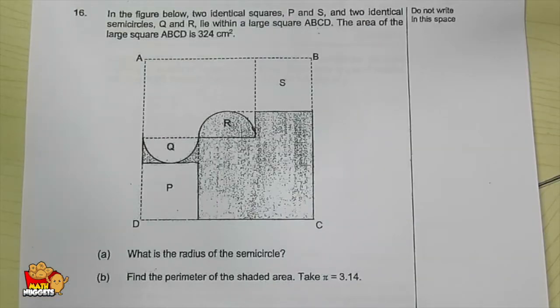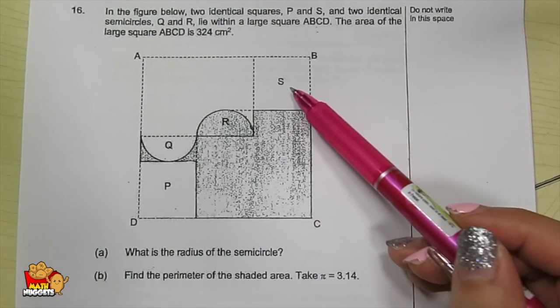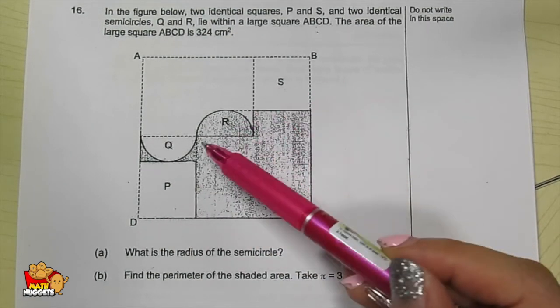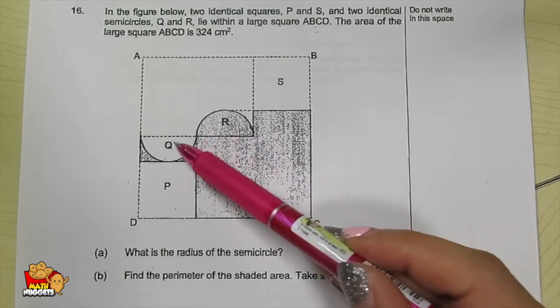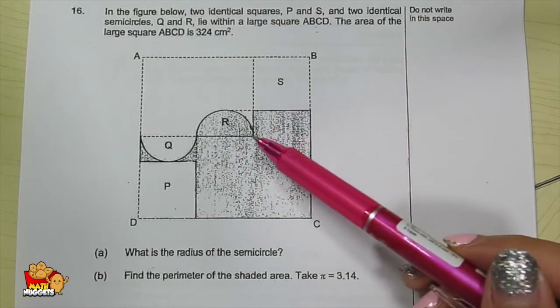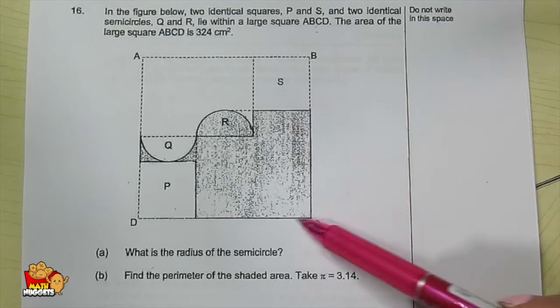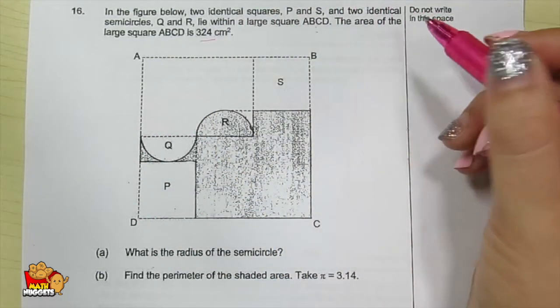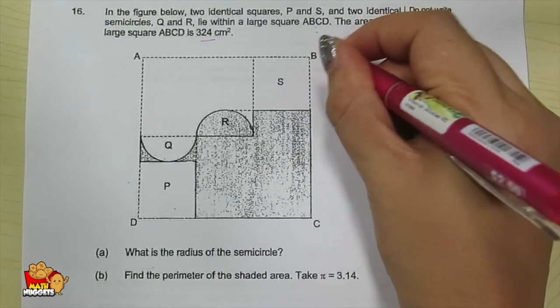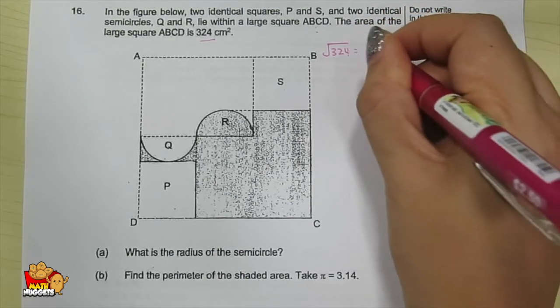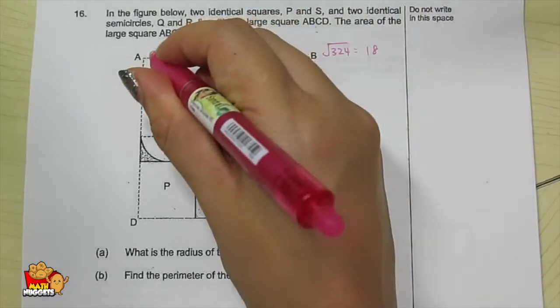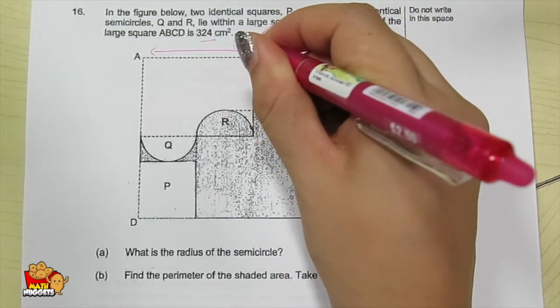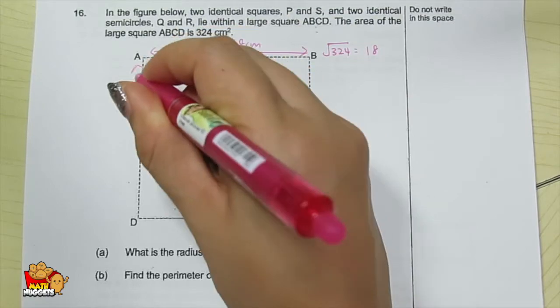Question 16. We have two small squares that are identical, P and S. We also have two identical semicircles. And we have a large square here, ABCD, and they tell us that the area of the large square is 324. So if we know the area of the large square, we can square root 324 to get one side of the square. The length of the square is 18 cm.